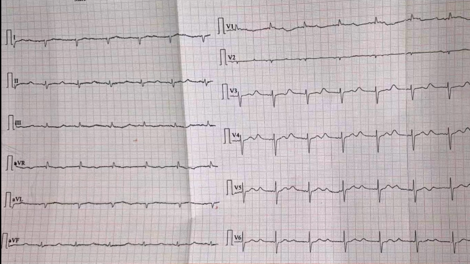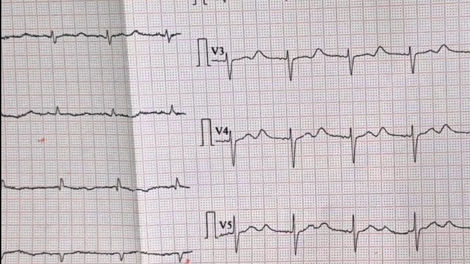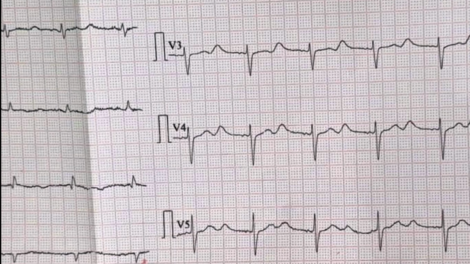Hello everyone. Just look at this ECG. Can you find any abnormalities? This ECG belongs to a patient who underwent cardiac surgery and she was in cardiac failure, so high dose diuretics were given.